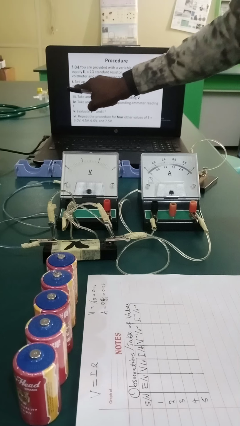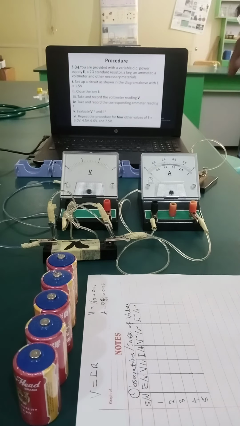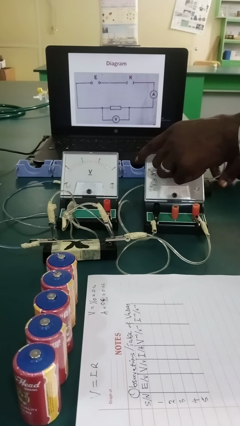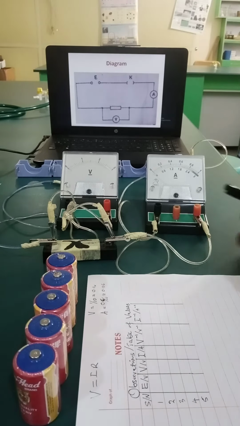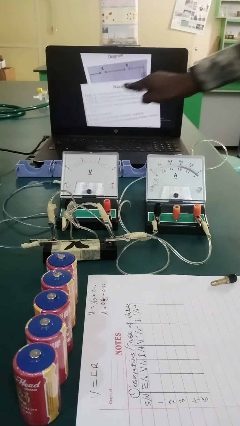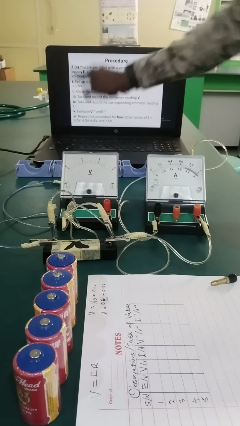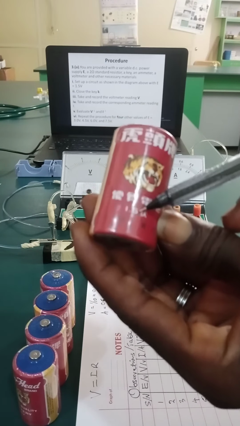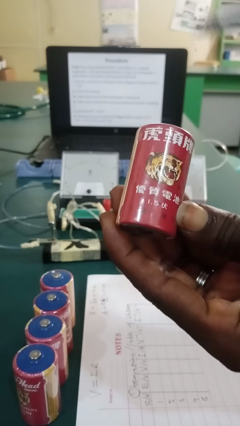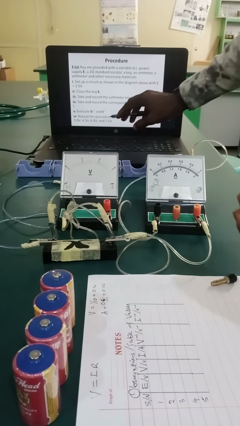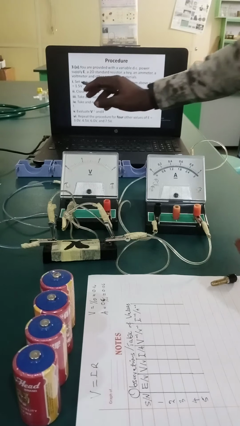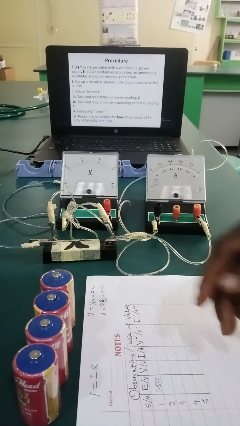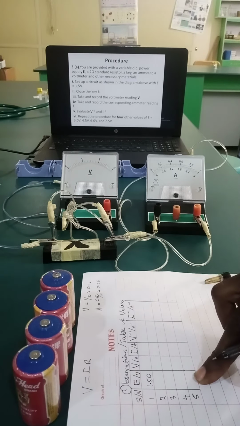Instruction number 1, set up a circuit as shown above. That has been done. The circuit is already set. It is time for us to perform the experiment. So they asked us to introduce 1 volt. So one of this is 1.5. You can see 1.5 there. So the last value is 7.5. So let's record the first value. The first value is 1.5. So we'll write 1.50. We're going to record everything to 2 decimal places.